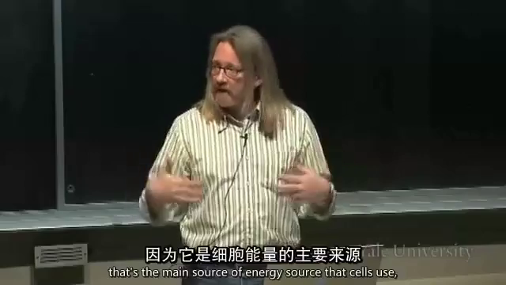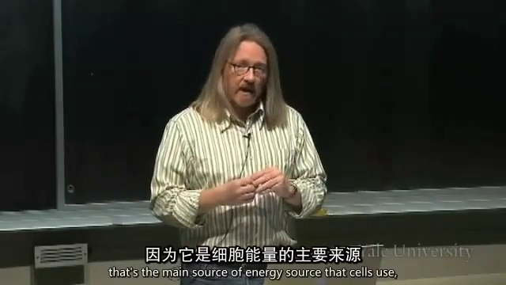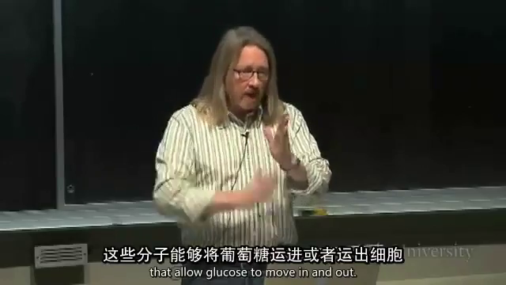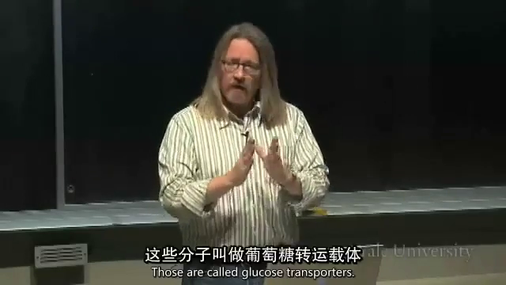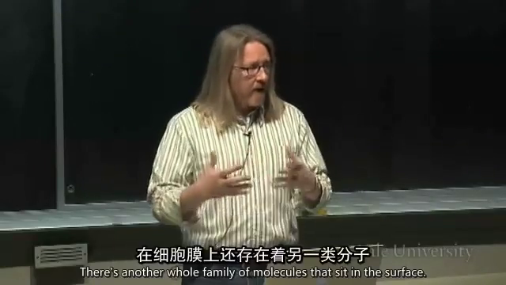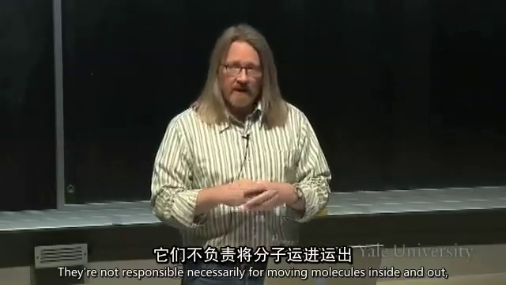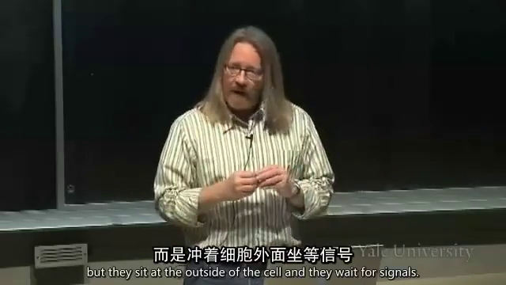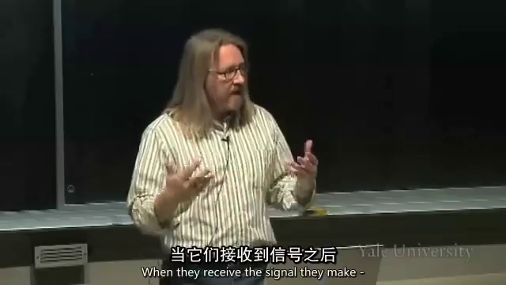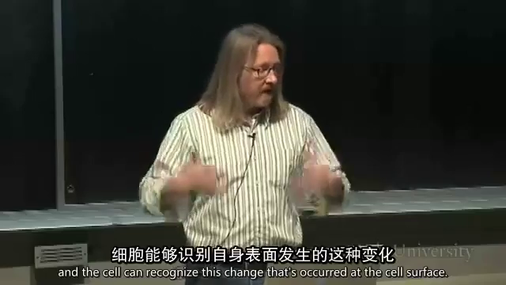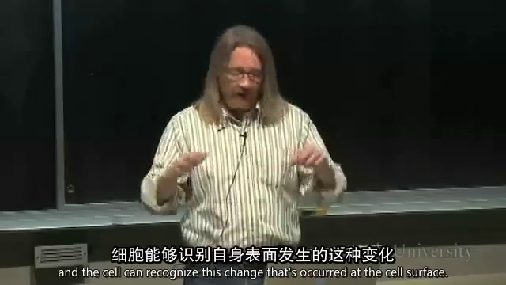Glucose has to get into cells. That's the main source of energy that cells use, metabolism of glucose. And it does so because there are some molecules in the surface of the membrane that allow glucose to move in and out. Those are called glucose transporters. There's another whole family of molecules that sit in the surface, and they're not responsible necessarily for moving molecules inside and out, but they sit at the outside of the cell and they wait for signals. And when they receive the signal, they change in a very specific way, and the cell can recognize this change that's occurred at the cell surface.